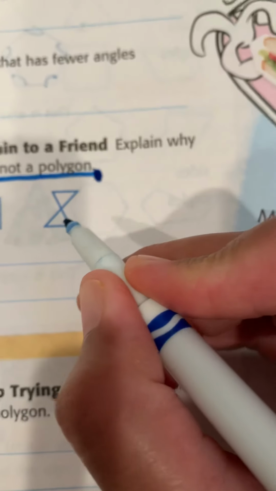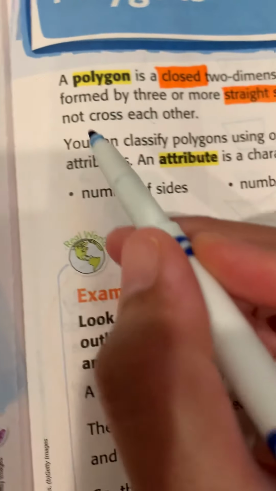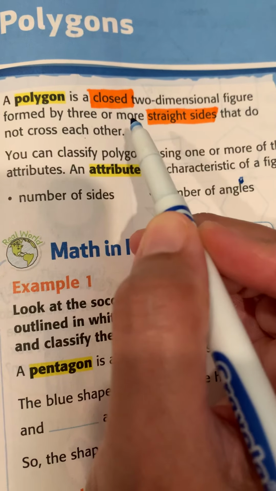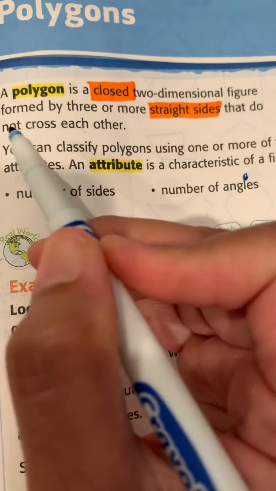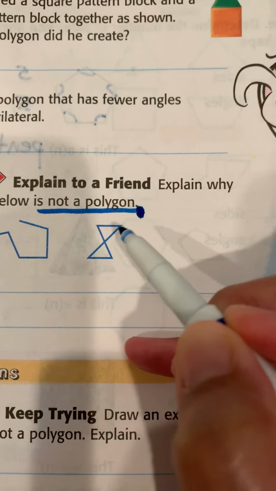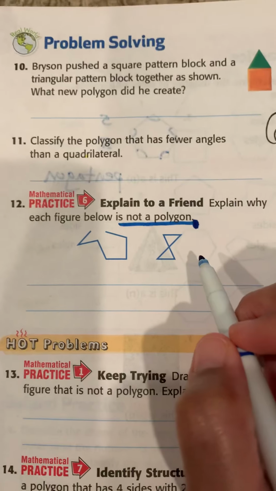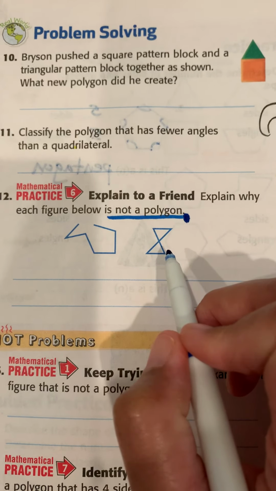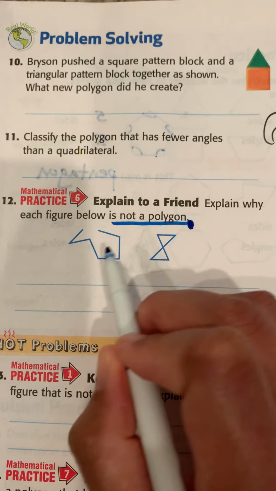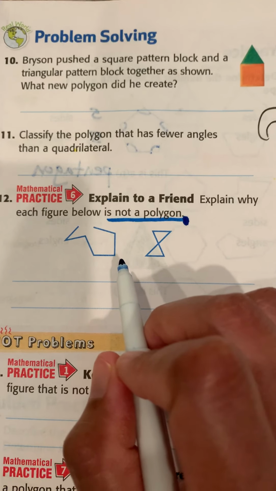In here, now most of you are looking at this saying, oh, well, that looks like a polygon to me. But if you go back to our definition, it says three or more straight sides that do not cross each other. Okay, so let's go back to our picture here. They do cross each other here. They're crossing right here. They're crossing right here. So that's why these two, unfortunately, do not qualify within this family. Okay, I hope that explains this. This is very important for you to see examples of what a polygon is not, so that's clear in your head. Okay. All right.